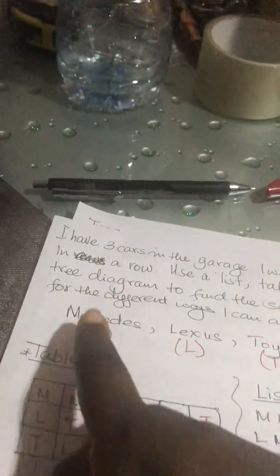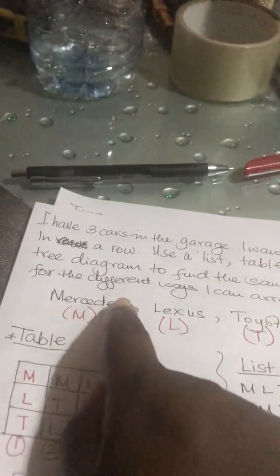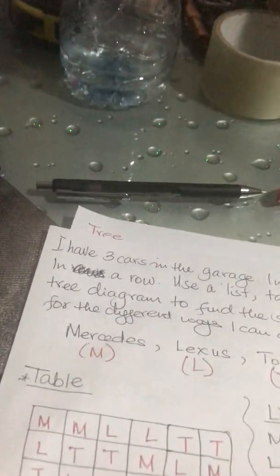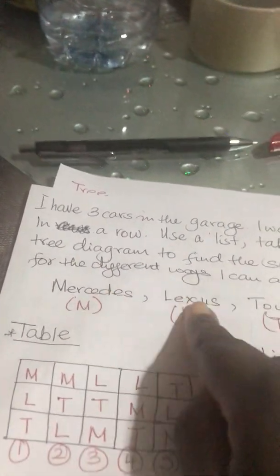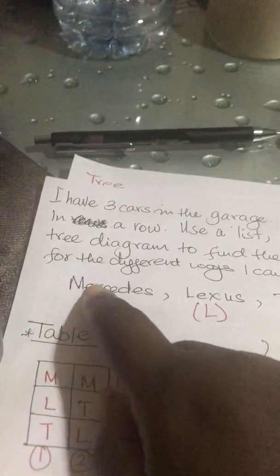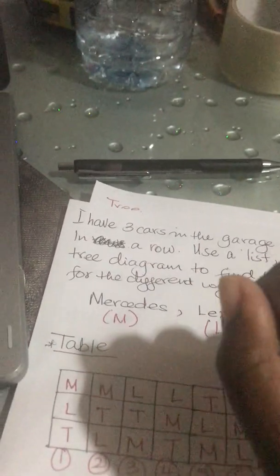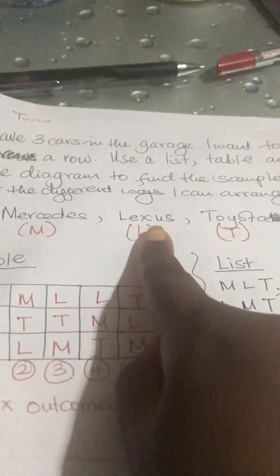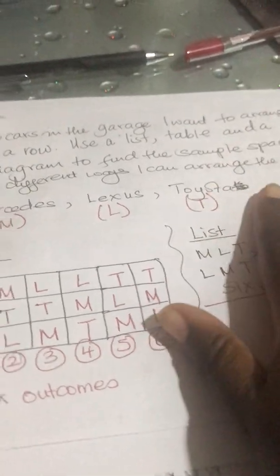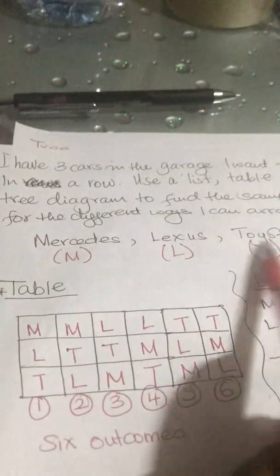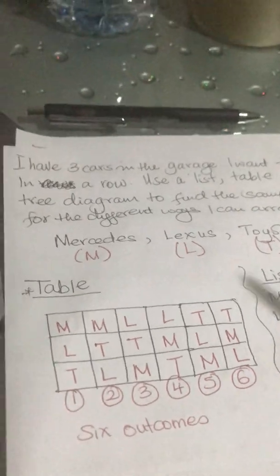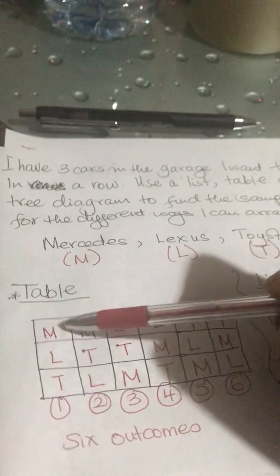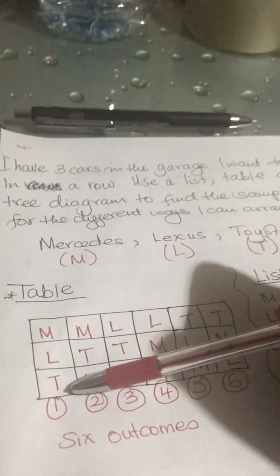arrange the cars. So I labeled my cars Mercedes with an M. I don't want to write the whole letter because I'll be repeating it. So just use one letter. If there are 2 M's, then you take the first letter and the second letter to differentiate. So my Mercedes is M, my Lexus is L, and the Toyota is capital T. Use capital letters, don't use lowercase. So in a table, I make my first outcome. I'll arrange the Mercedes, the Lexus, followed by the Toyota.